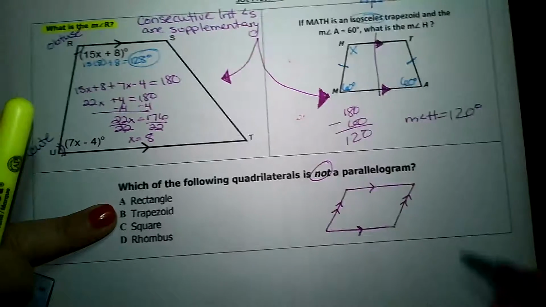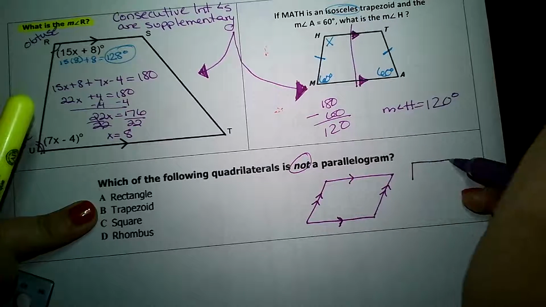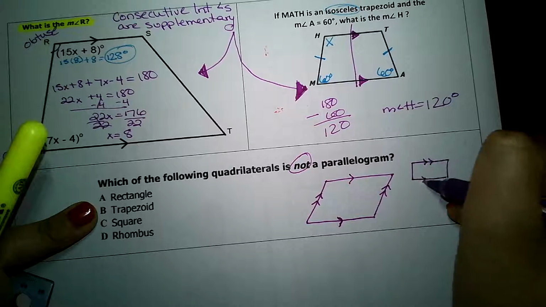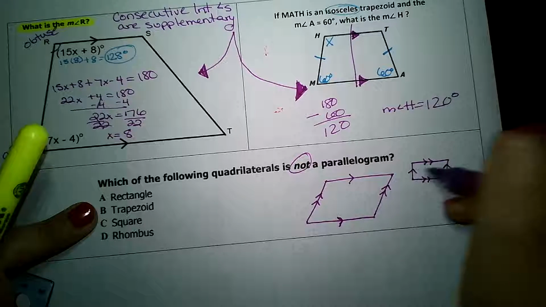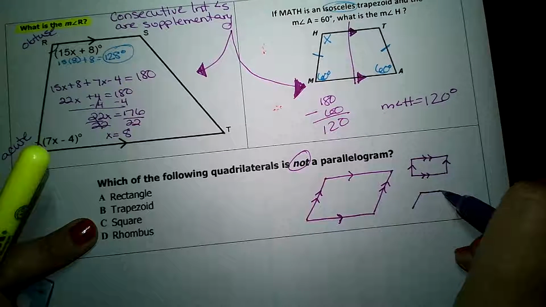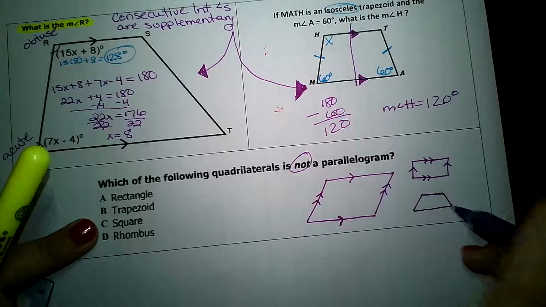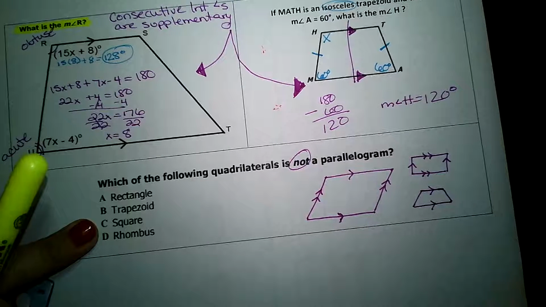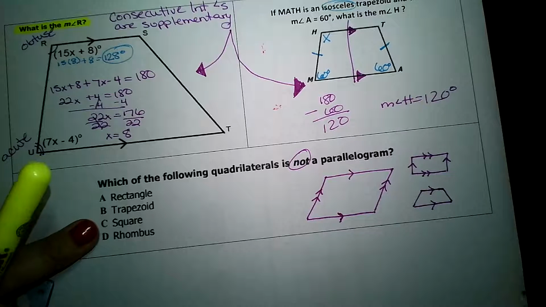Draw yourself a little rectangle. A rectangle has two sets of parallel sides. Draw yourself a trapezoid. It doesn't have to be isosceles, but isosceles will work. A trapezoid only has one set of parallel sides.